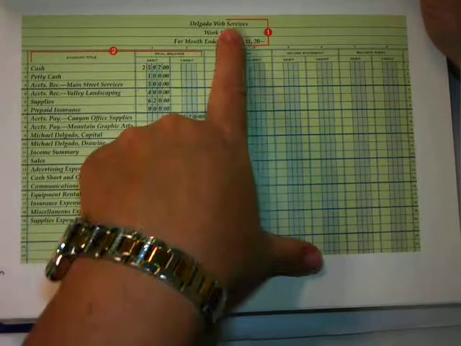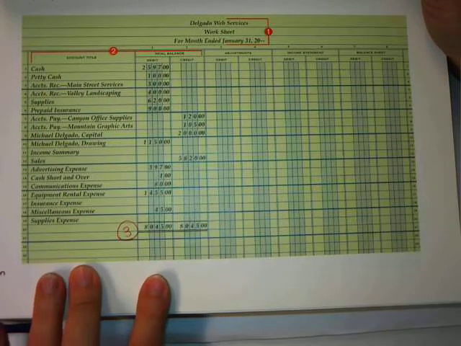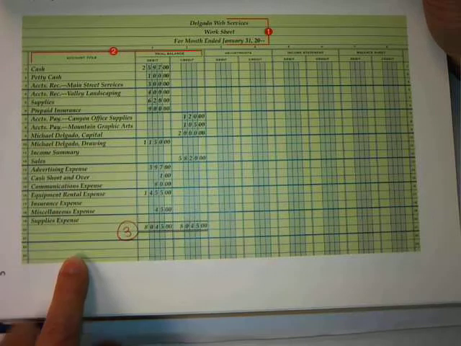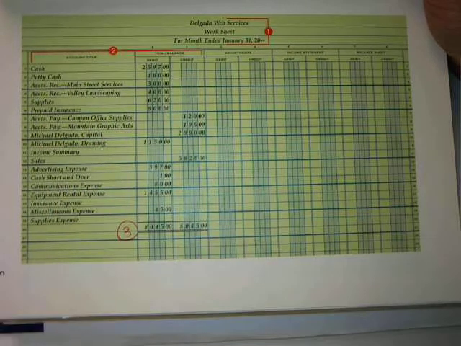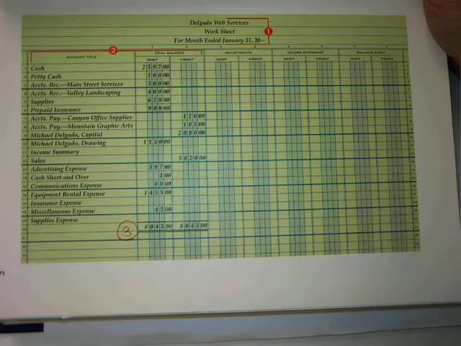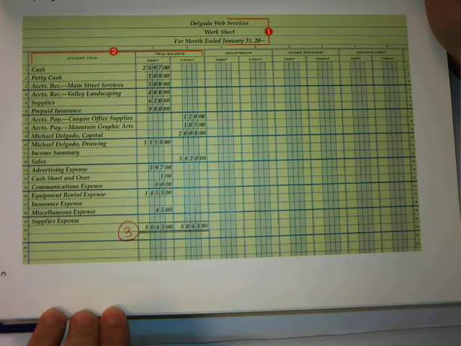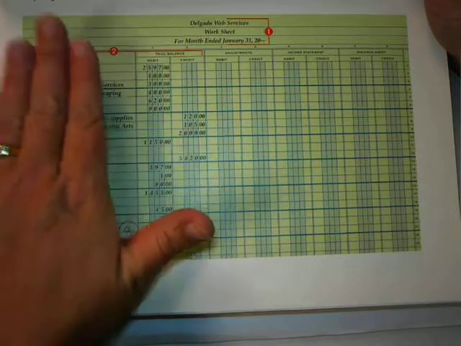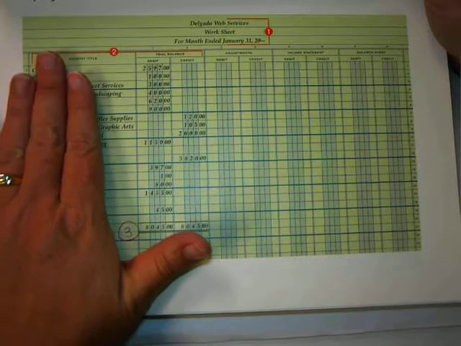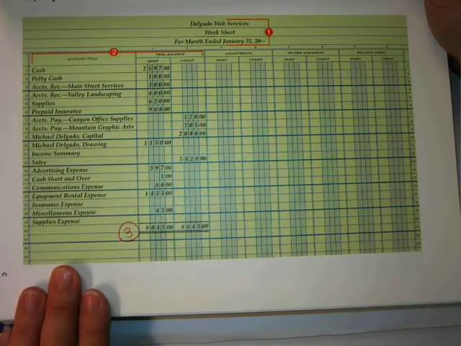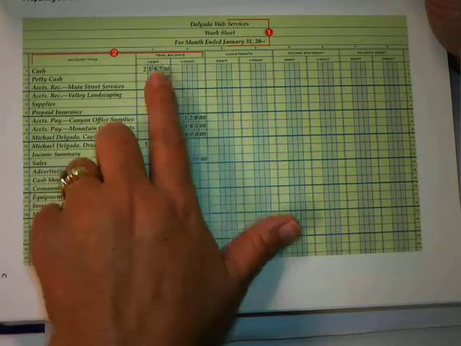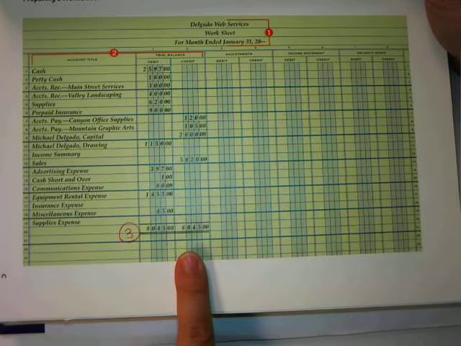We'll have the heading, and then we're going to do the trial balance. This first column, the account title, is every single account that's in the chart of accounts. Remember the chart of accounts? Whether there's a number for it from the ledger or not, we're going to list that because we could come back and use it later. So every account from the chart of accounts is going to be written down. Then we're going to go to the ledgers and we're going to pull those numbers. That's step one.